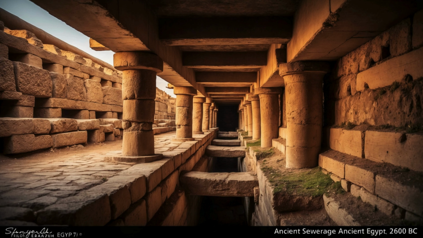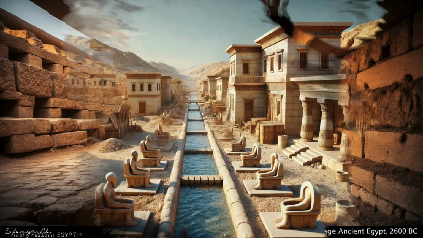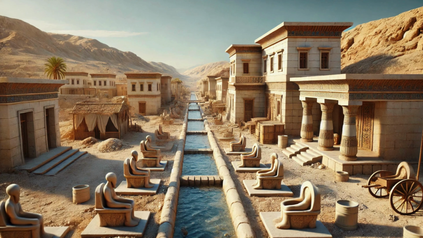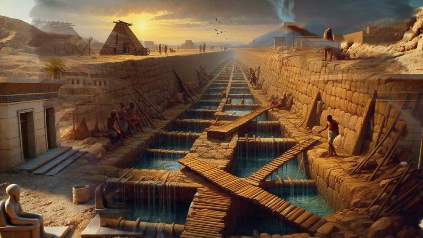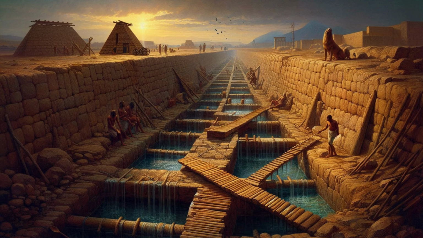In the city of Memphis, canals were created to drain water, and in the homes of wealthy Egyptians, primitive toilets were built consisting of stone seats with special tanks underneath. Man-made ditches and canals were used to drain wastewater, which led it to the Nile.